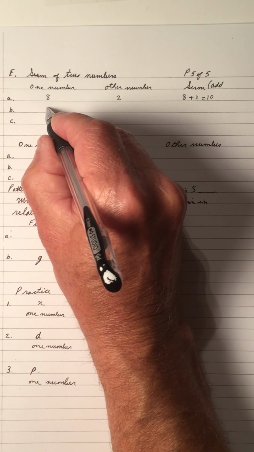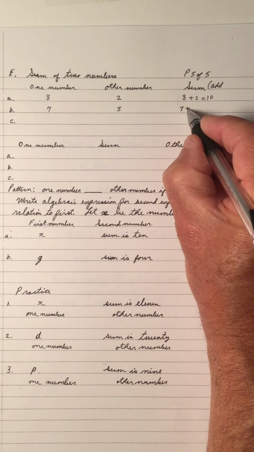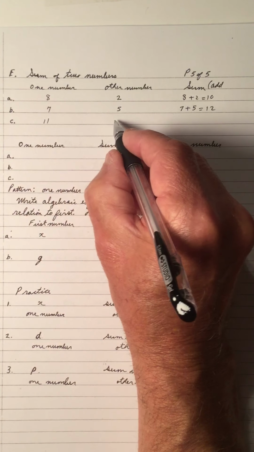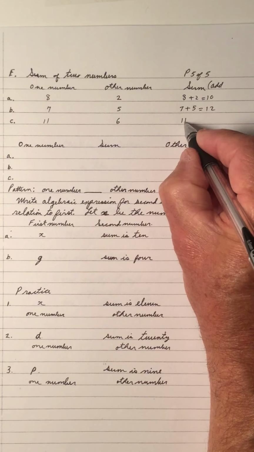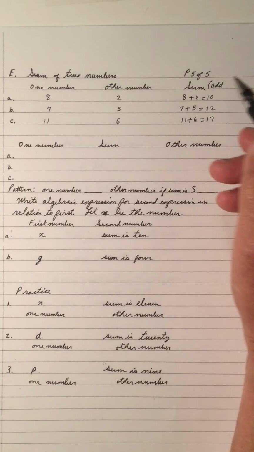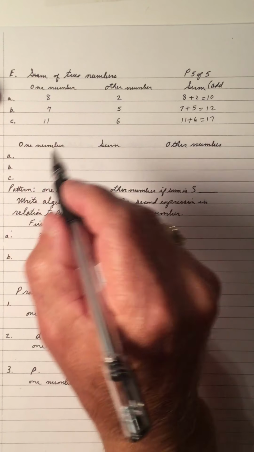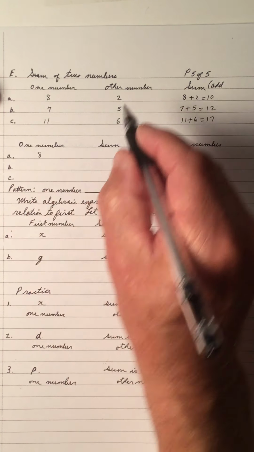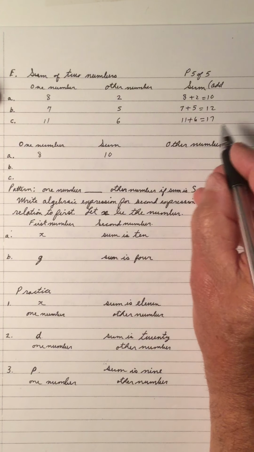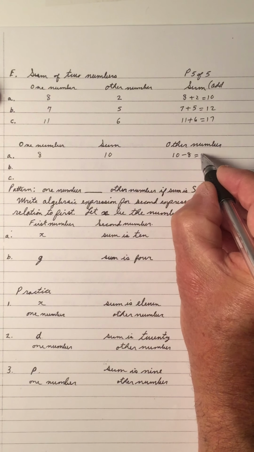And how about 7 and 5? 7 and 5, you add them together, it will give you a 12. And if we take 11 and 6, 11 add on 6 is 17. So that's easy. Add up two numbers, a sum. But what about if one number is 8 and their sum is 10, how do we get the other one? Well, it seems like if you take the sum and subtract 8, then you'll get 2.